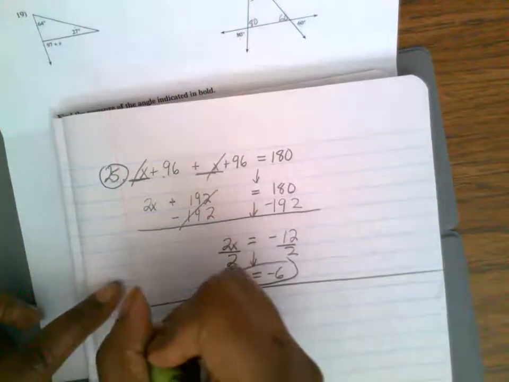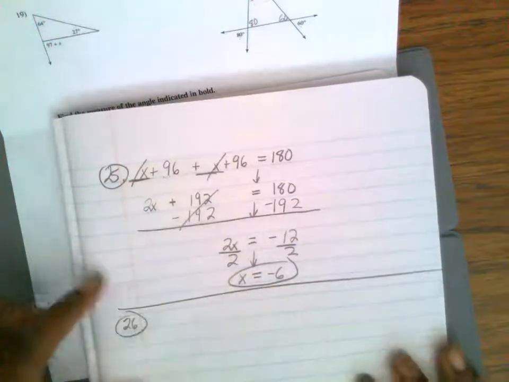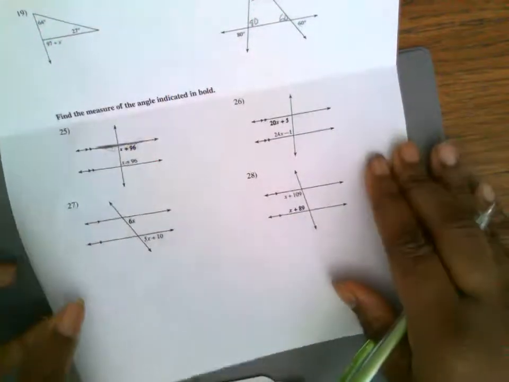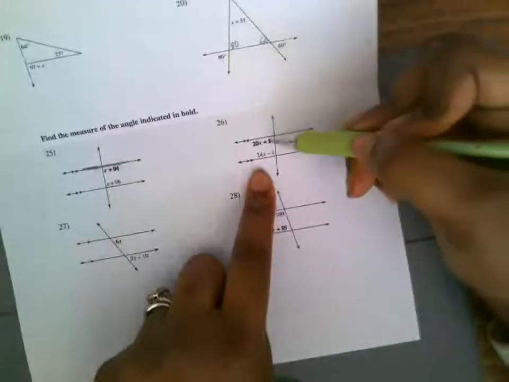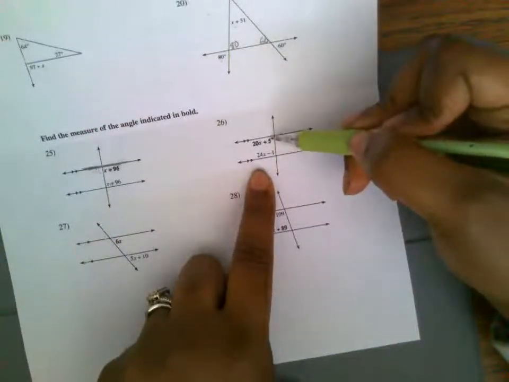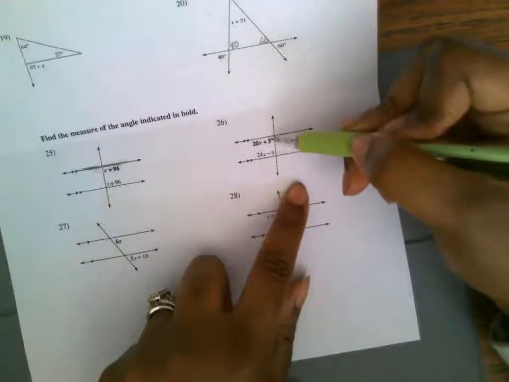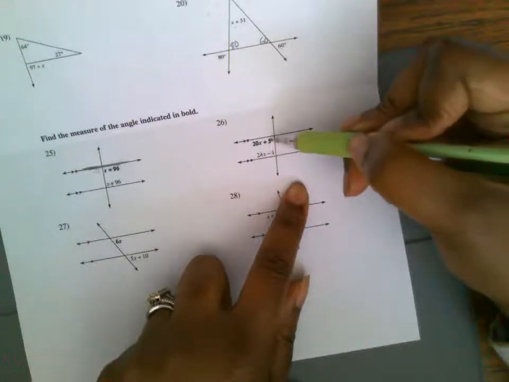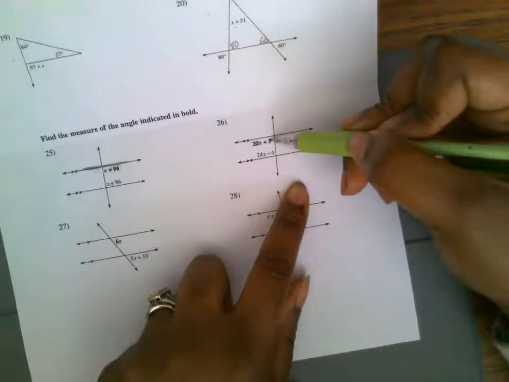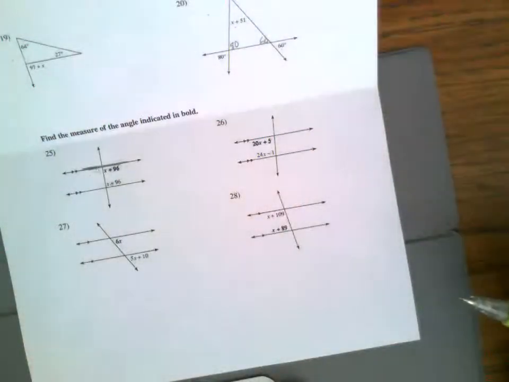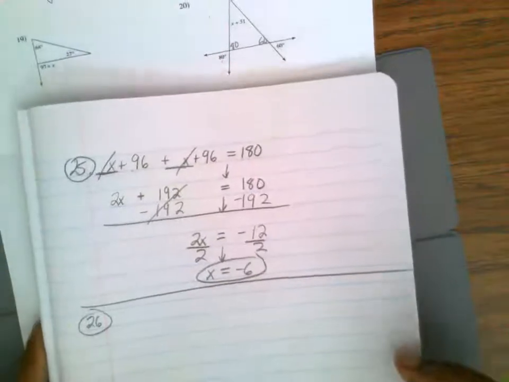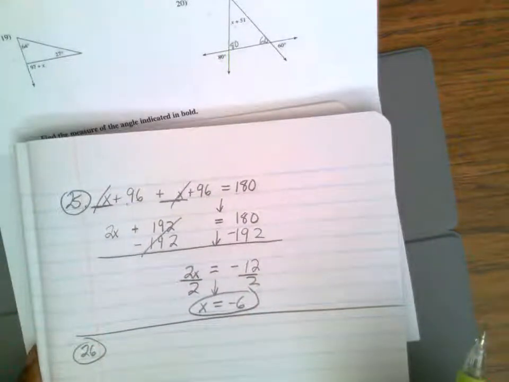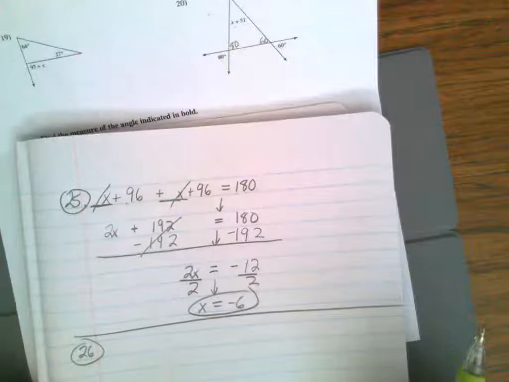Okay, good people, we're going to do 26. Look at the diagram for 26. Again, these two angles right here are supplementary. They're supplementary angles. So that means I can add these two angles together and they are going to equal 180 degrees. 25 was negative 6.